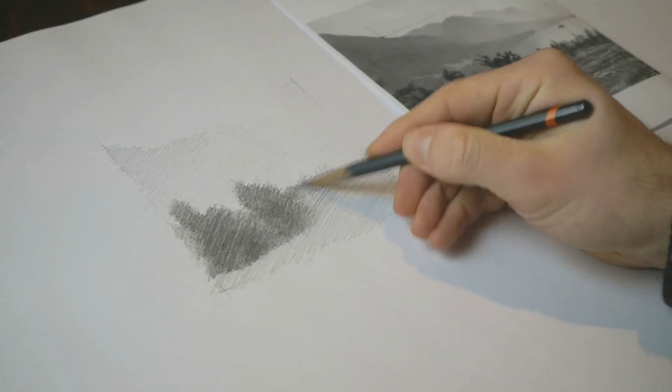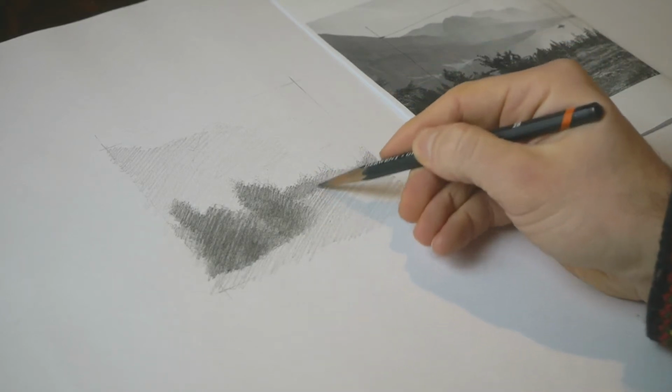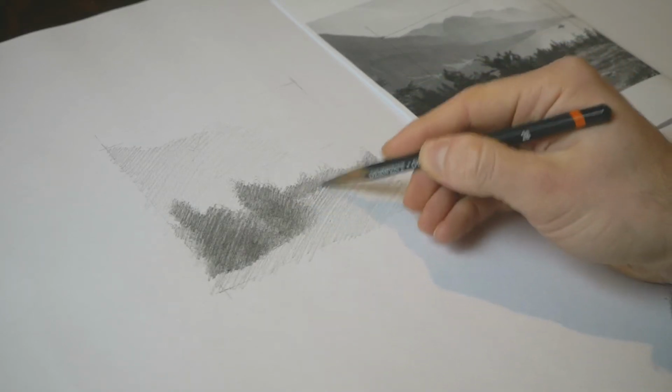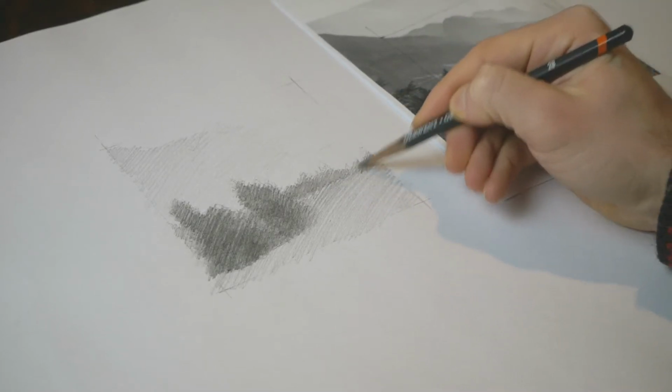This little tree line as well needs to start going a bit darker so that it starts to separate out from the landscape. Not quite as dark as the trees in the near foreground, but pretty close to that level of value.